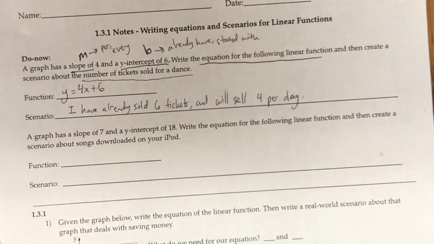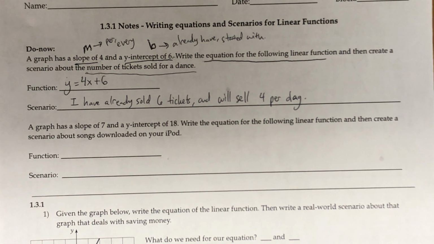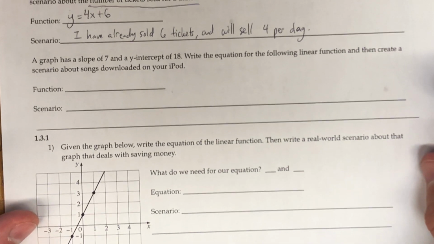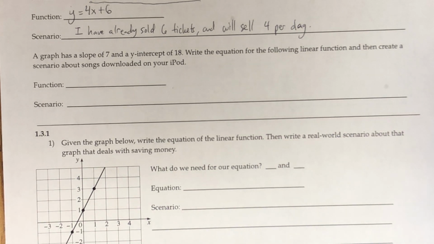It doesn't give us much more information other than we have to use that slope and that y-intercept. So I chose per day. You could say per minute, per month, per year, whatever you want. Okay. Why don't you read through the second one, try that one on your own, the same principles apply, and then I'll come back. So pause the video.